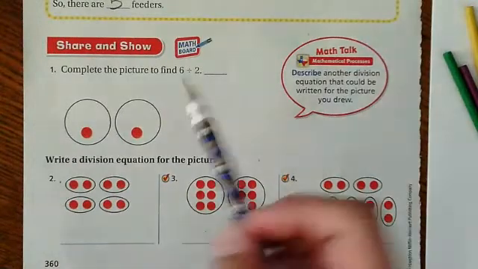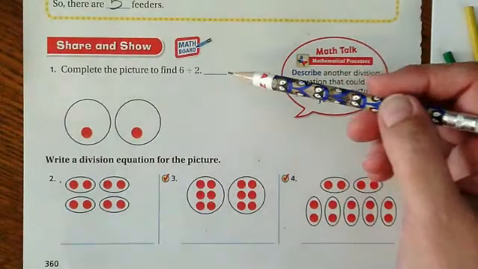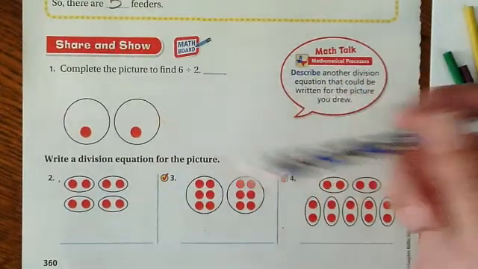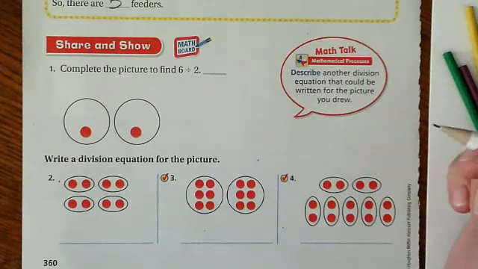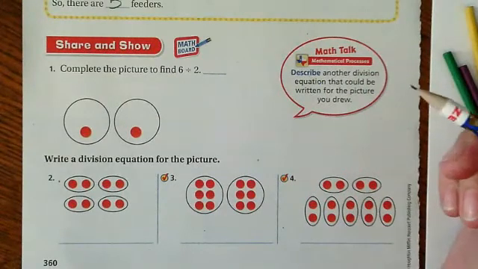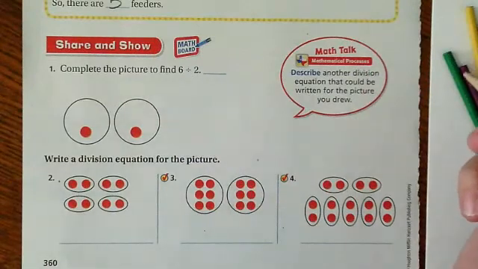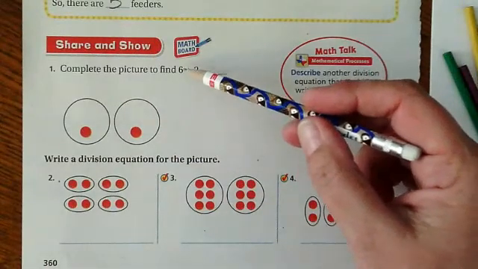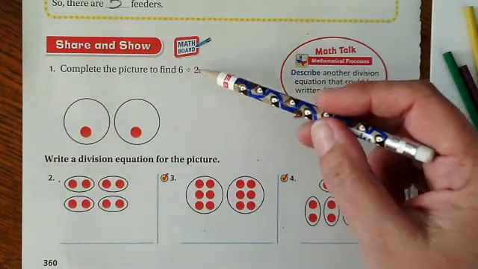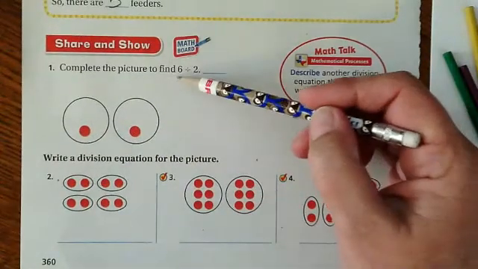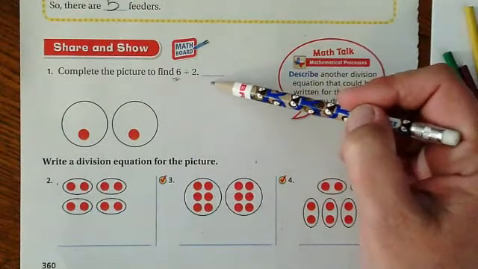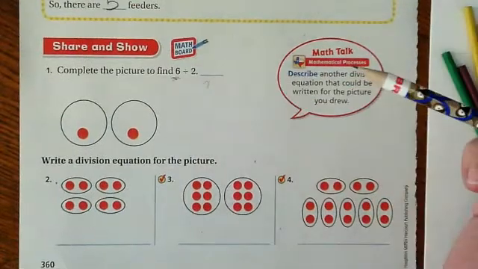I'd like you to work on share and show now. On the first one, you're going to complete this picture. I highly suggest using your highlighter tool, perhaps with red highlighter, to finish your dots. It's a simple click of your mouse. So in this one, you have 6 divided by 2. And they've given you 2 groups, so you need to figure out what to do with your dividend and what your quotient is going to be.